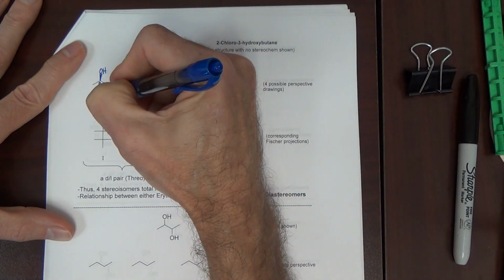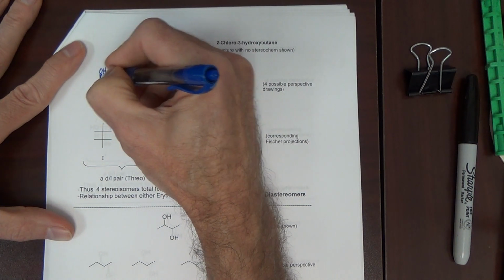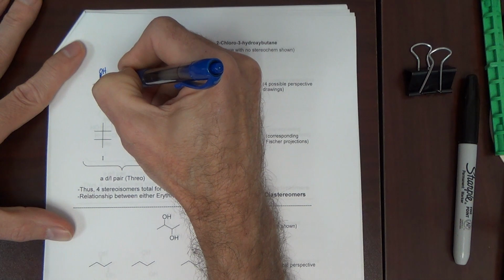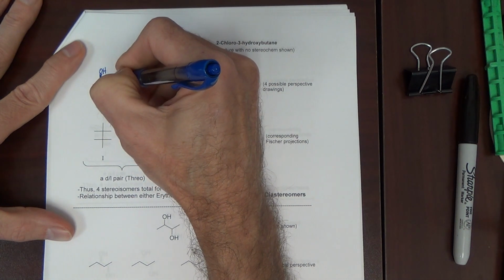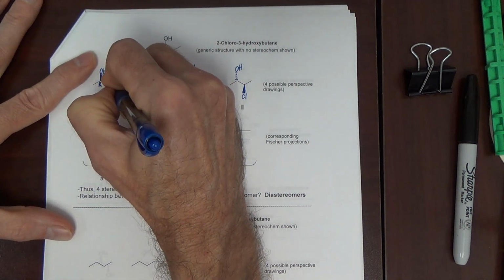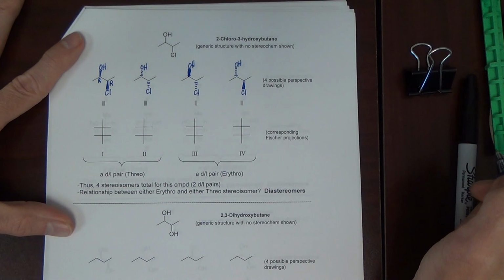Here, this carbon, chlorine 1. Carbon with other groups is going to be 2. Carbon with only H's is going to be 3. H is in the back. Low priority group is in the back. This is also R. Okay.